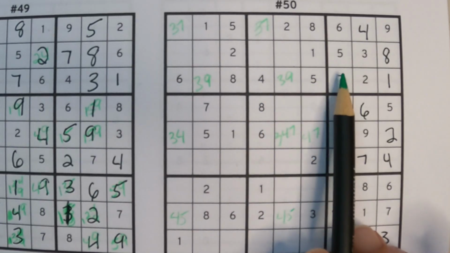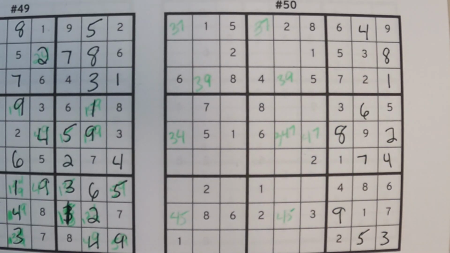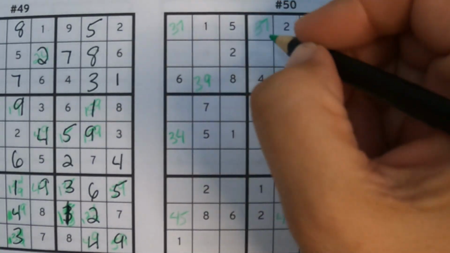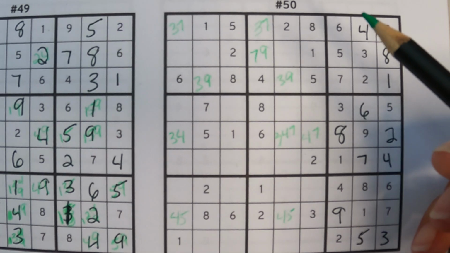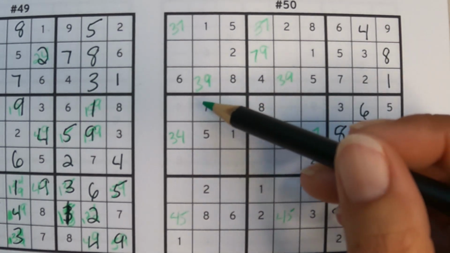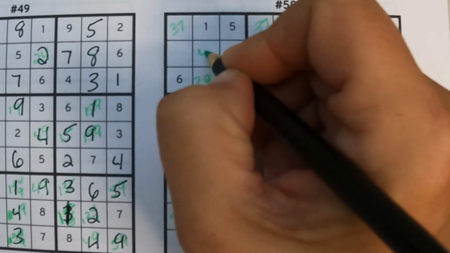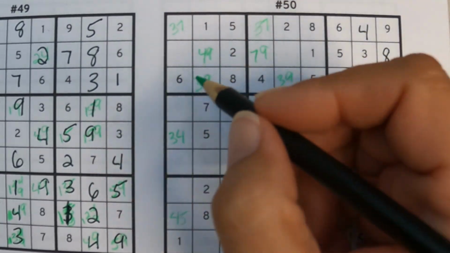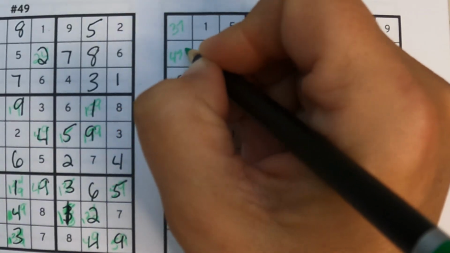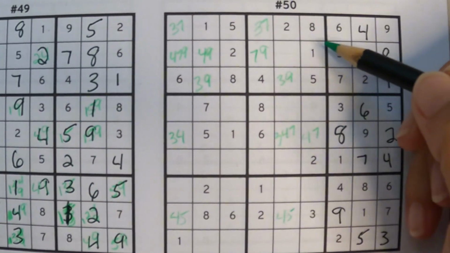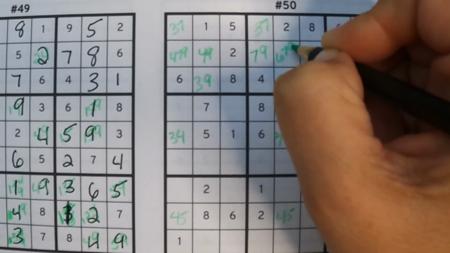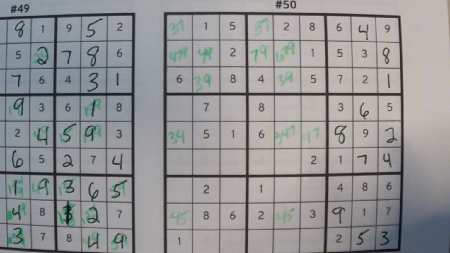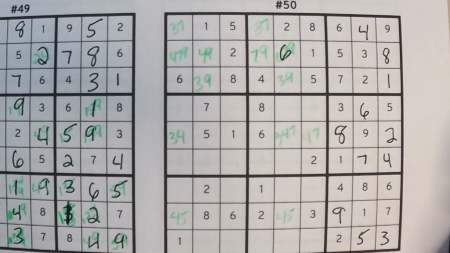For this row, we're missing 4, 6, 7, and 9. We've got 4 and 6 here, so 7, 9. Six and 7 here, so 4, 9. 6 here, so 4, 7, 9. 4 here, so 6, 7, 9. That means the only place the 6 can be is here.